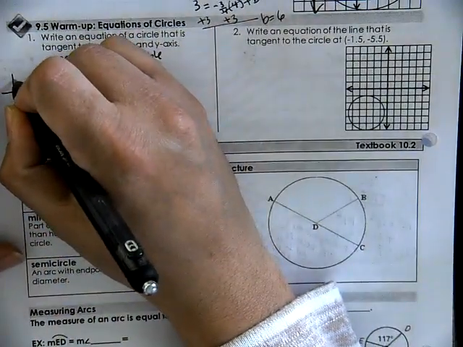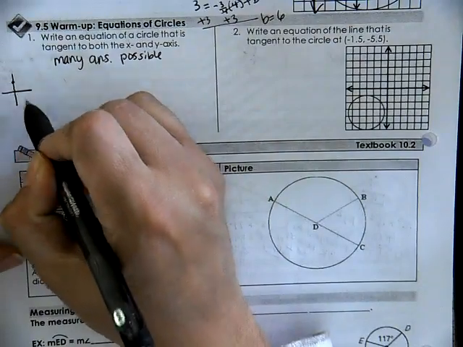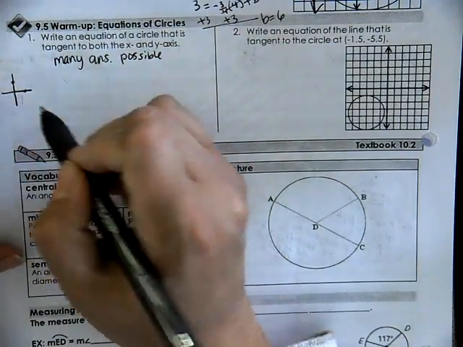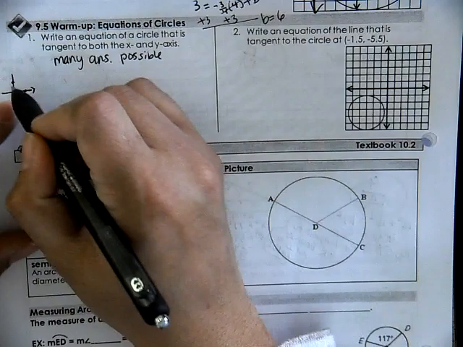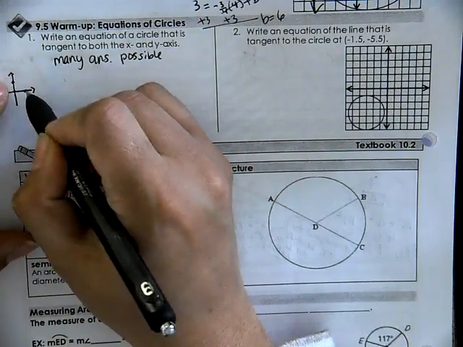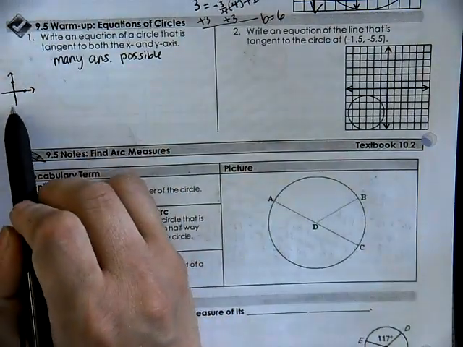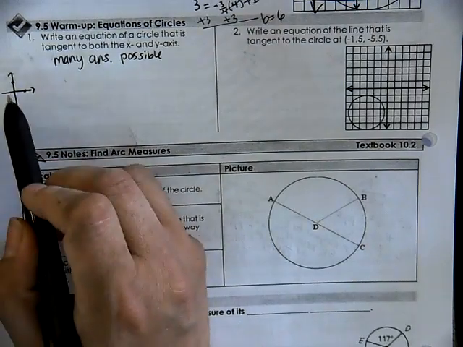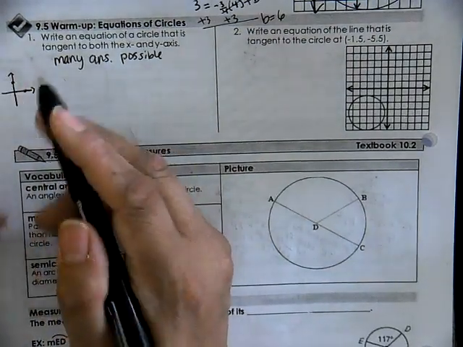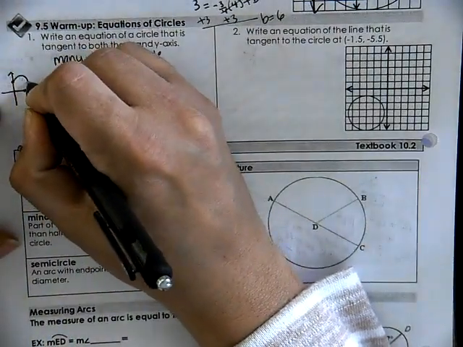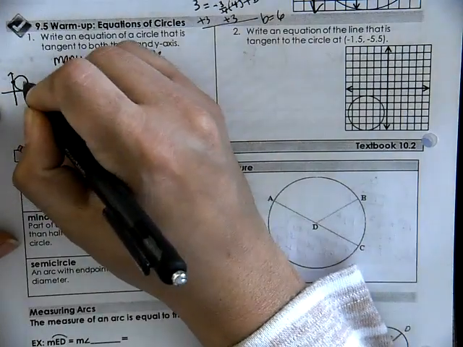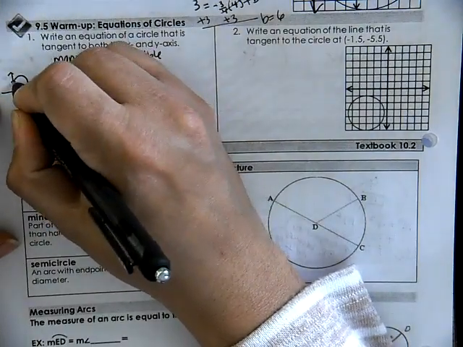So you want to draw your circle so that it hits one time on the x-axis and one time on the y-axis. So here's the x-axis and here's the y-axis, one spot each. You could have done it on the negative or the positive, it doesn't matter. I'm just keeping mine in the first quadrant. So imagine a circle like this, where it only hits one time here and one time here.